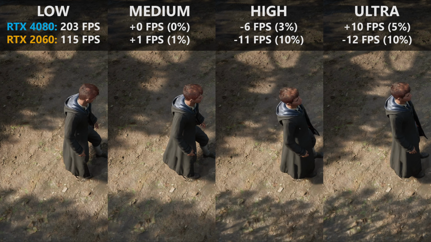The difference in the varying shadow quality presets can be seen on screen right now, and you can see that the shadows actually do become much higher resolved when going from medium to high. Unfortunately, high and ultra do have quite a significant impact on performance. We're talking 3 and 5% on my primary system and about 10% on my secondary system.